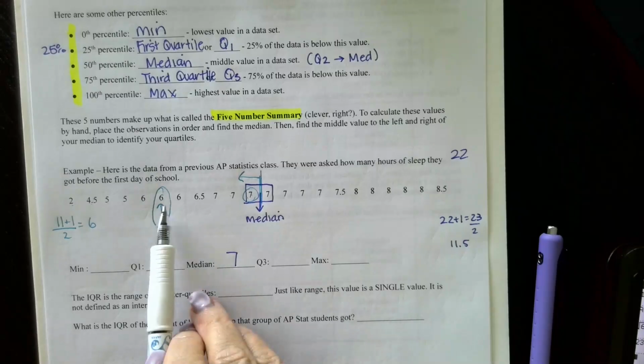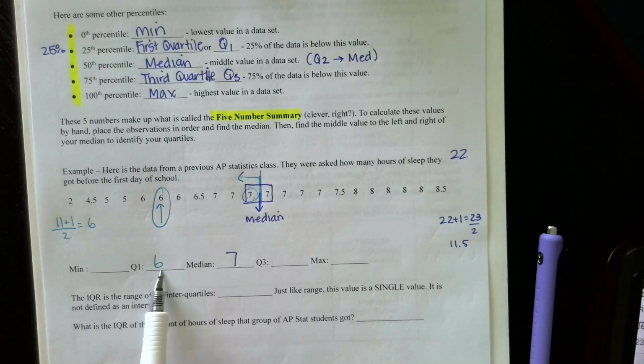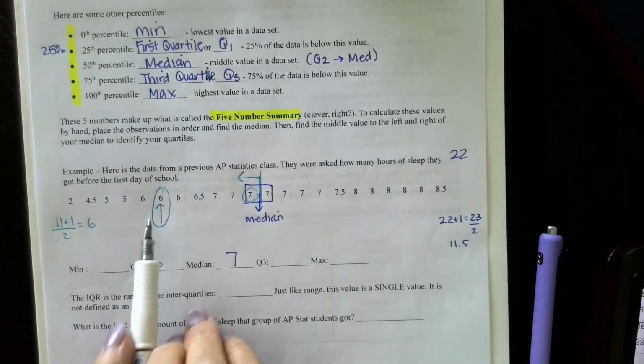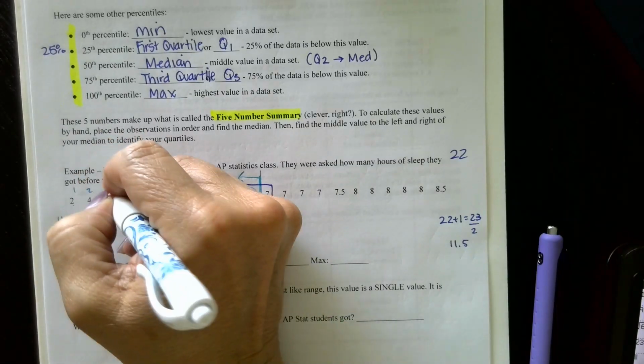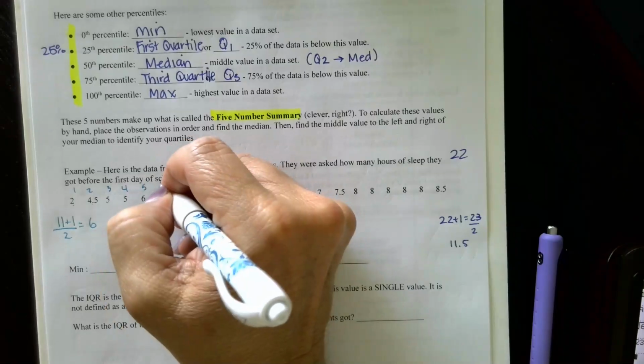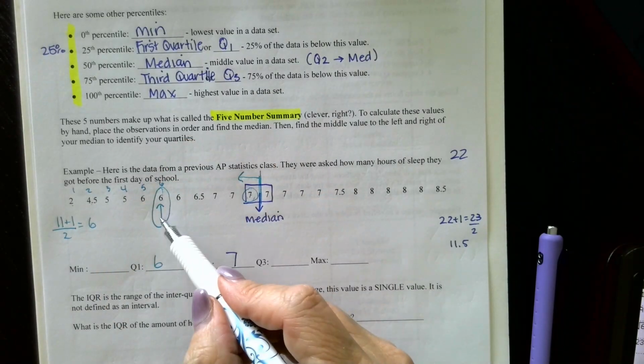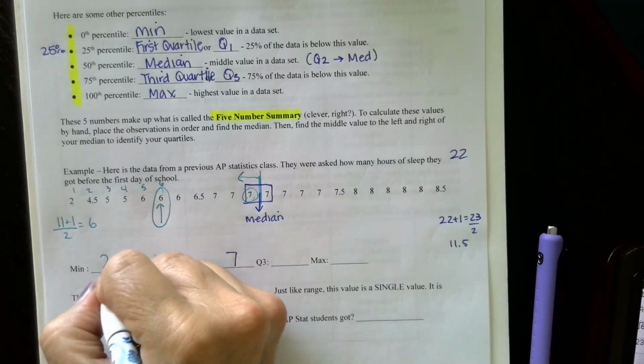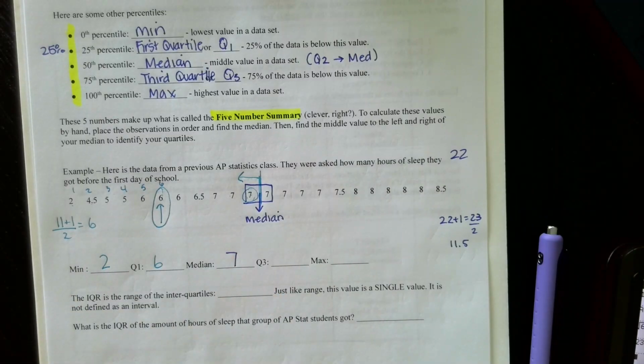Now, don't get hung up on the fact that this is a 6 and that's why this is a 6. No, this is the 6th data point. So 1, 2, 3, 4, 5, 6. That's where the 6 comes from. Okay, we know what our min is. Our min is 2. That's the smallest data that I have.